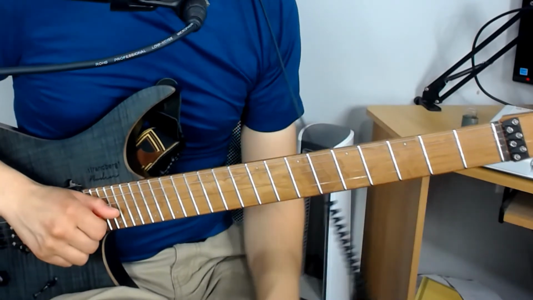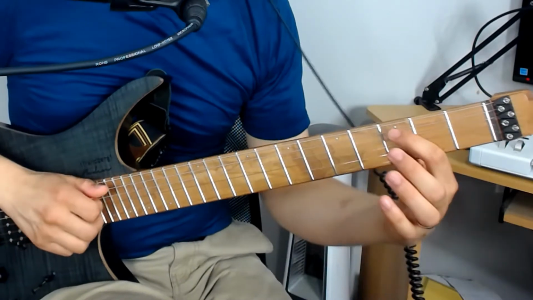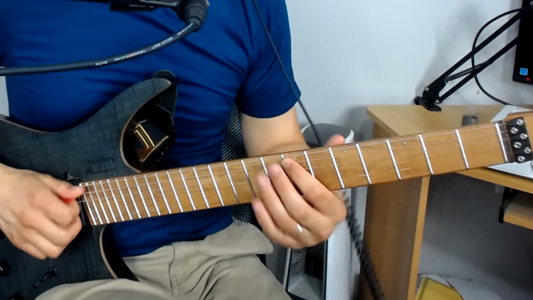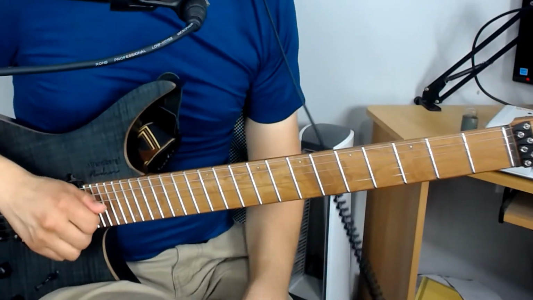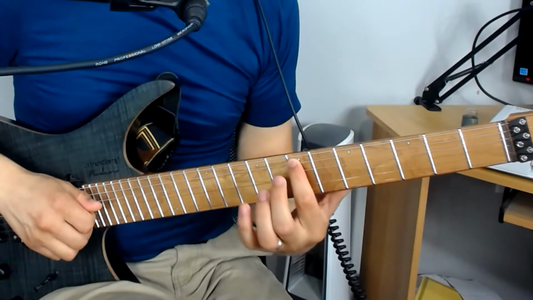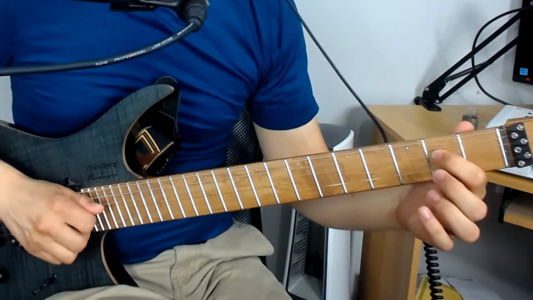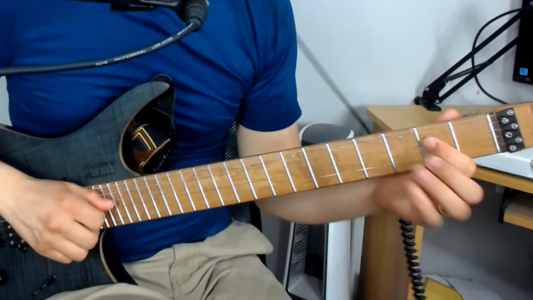And E is the 3rd note in the C major scale. If we were to go back here to the 5th string for a second, play C, D, E. There it is, the 3rd note of the scale: 1, 2, 3, C, D, E. You'll also notice this E right here, 7th fret on the 5th string, is exactly the same as the 2nd fret on the 4th string. Just a little something to keep in mind. So we're going to be starting from here.